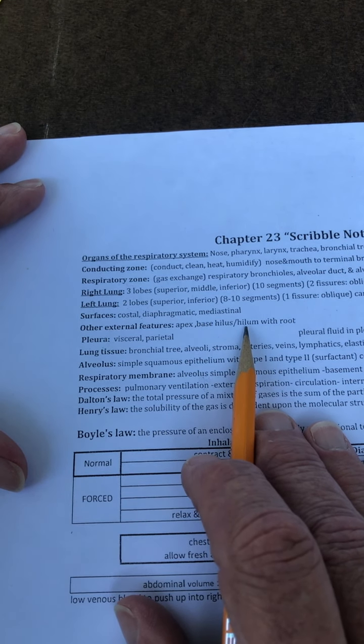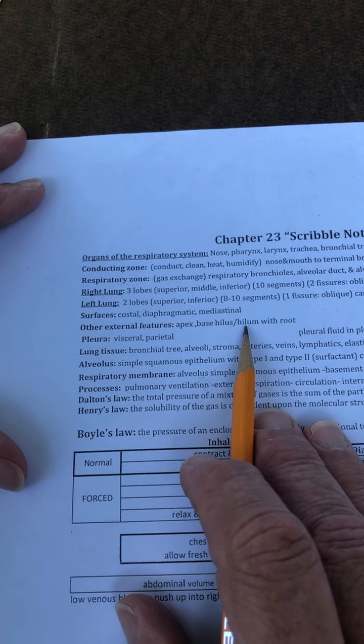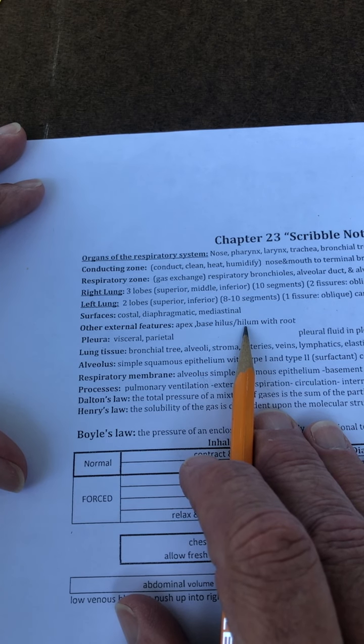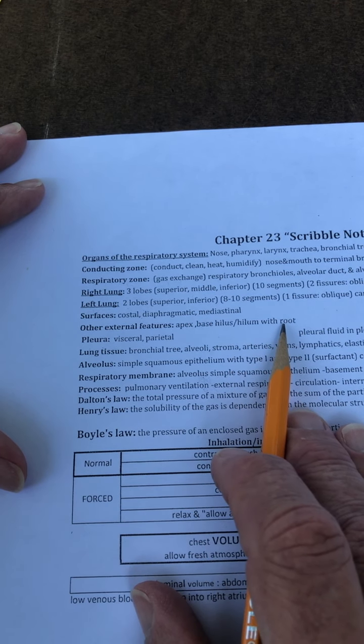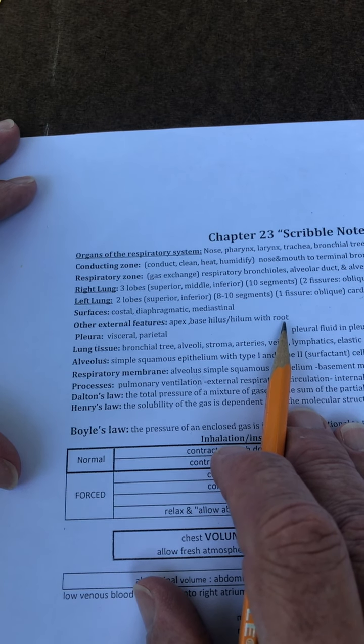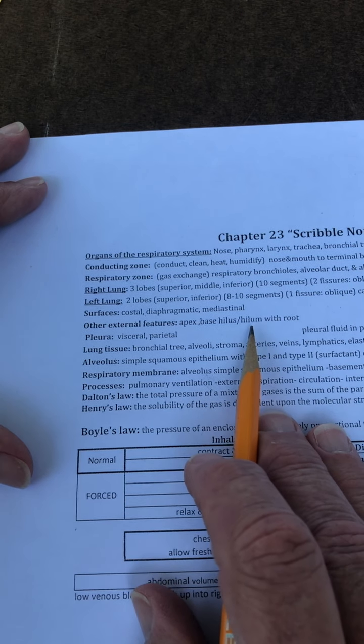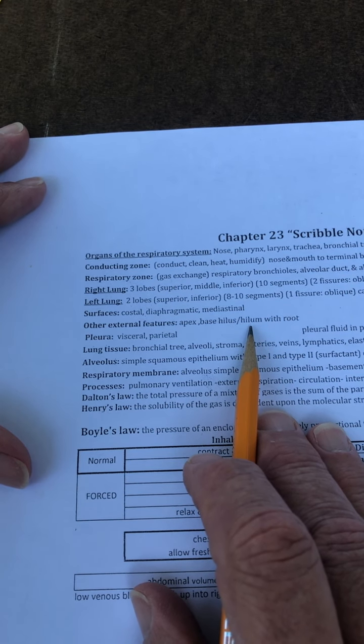The hilus or hilum is that notch on the medial surface of the lung where all the plumbing goes in and out, where the bronchi go in, where the pulmonary arteries go in, where the pulmonary veins come out, again, lymphatics, nerves, and all that kind of stuff. Now, all that stuff that's moving in and out of the notch collectively is called the root. So the root includes the blood vessels, the bronchi, lymphatics, nerves. There you go. It's the plumbing. But the hilus or hilum is just the notch.